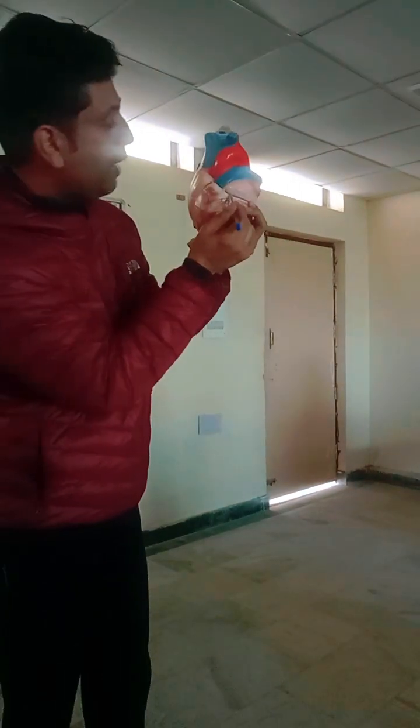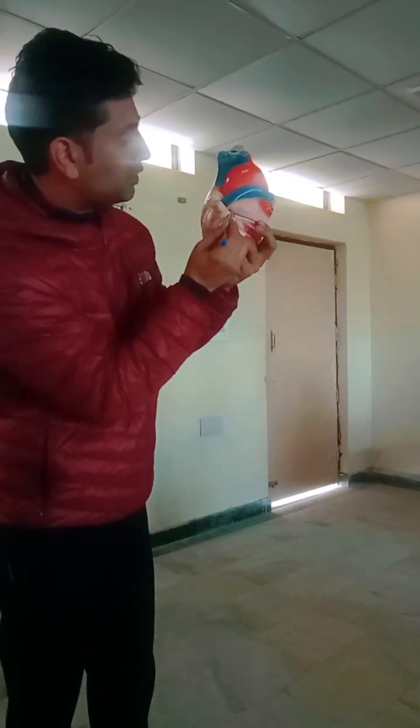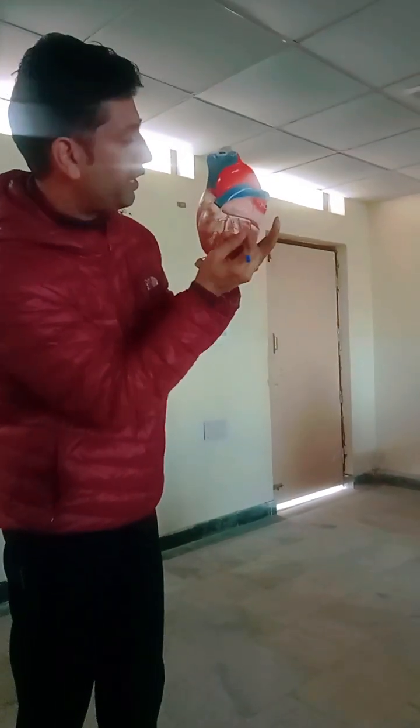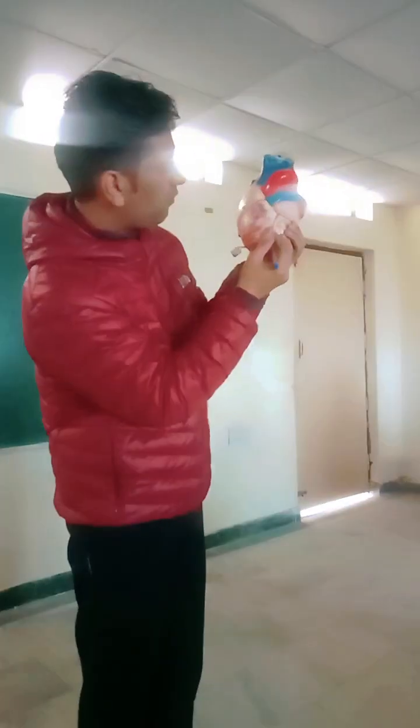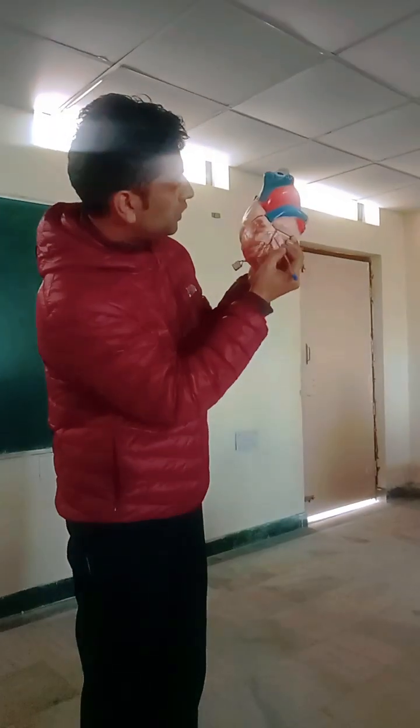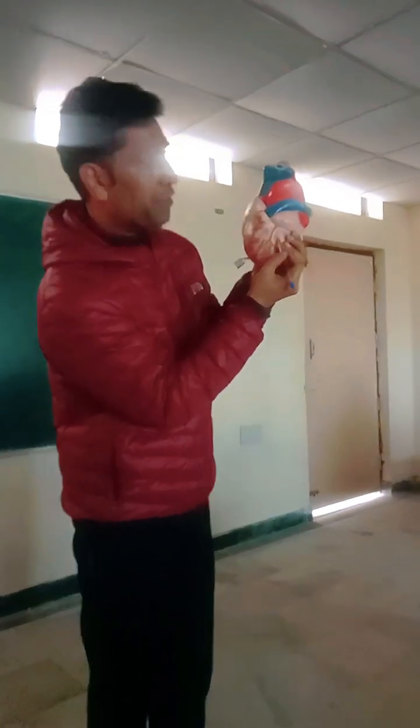This is the left coronary artery, right? But the left coronary artery has been divided into two branches. This one is the one which goes posteriorly. That is the circumflex artery. Repeat everyone with me. And this one, the one which comes down anteriorly, is the anterior descending artery.